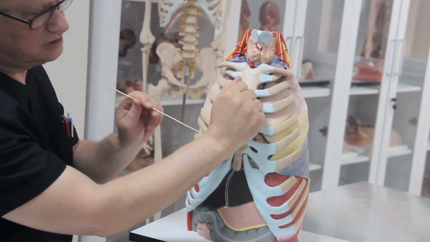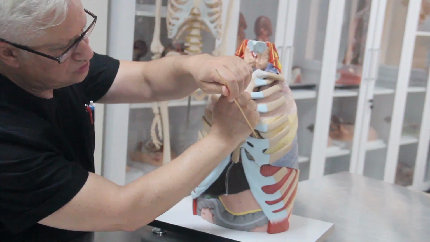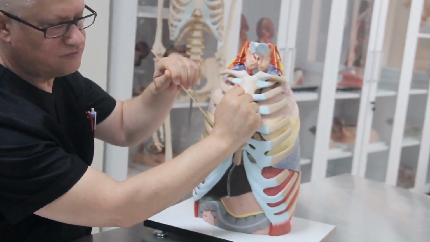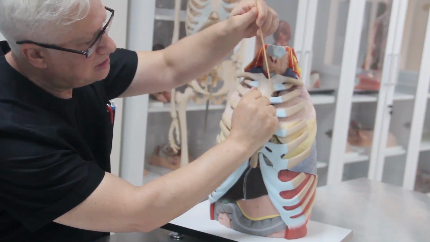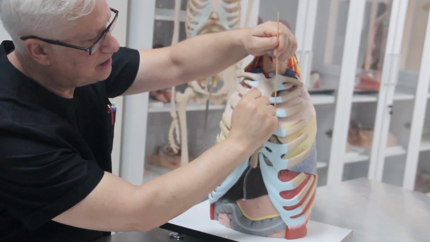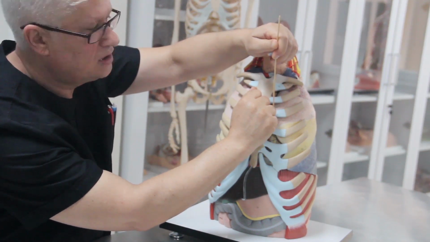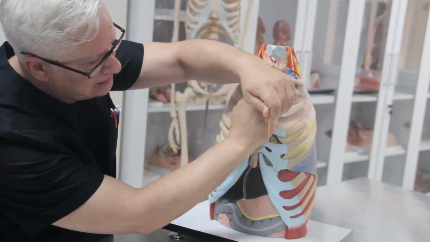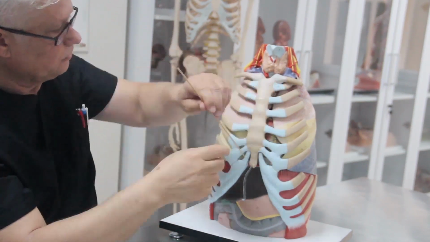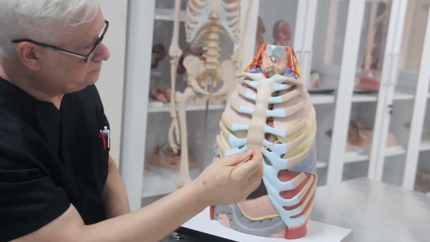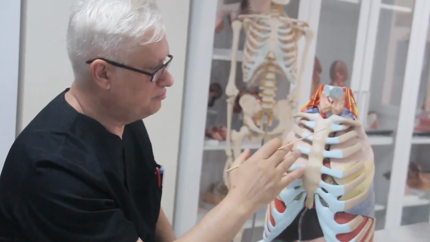The right side of the heart is tilted inferiorly compared to the left side. So we have 3-6 on the right, and on the left side it's located from the second costal cartilage, second intercostal space, down to the fifth intercostal space. Okay, so that's the reflections, projections of the heart, medial and lateral.